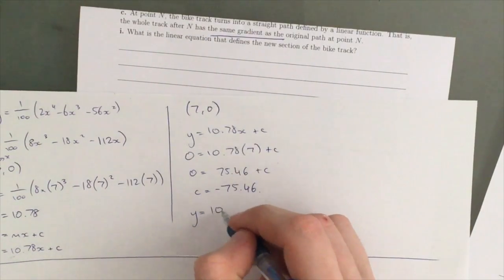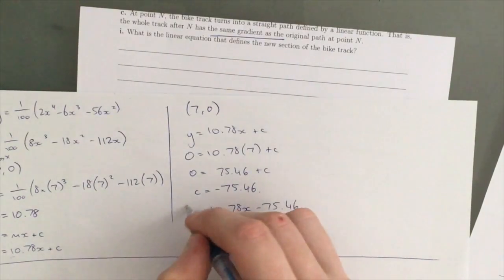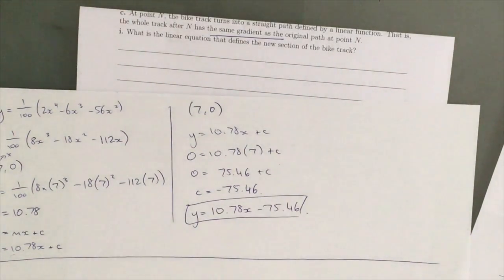So we got y equals 10.78x, take away 75.46, and this is our final answer.